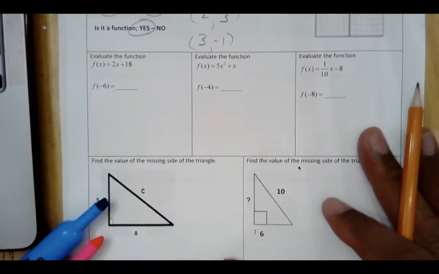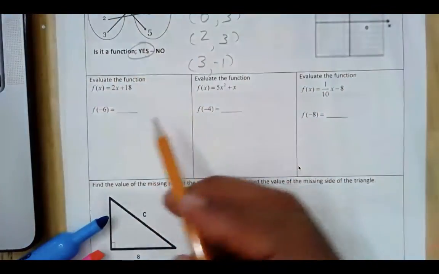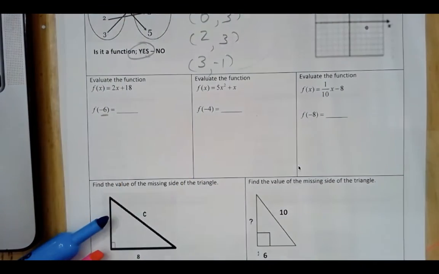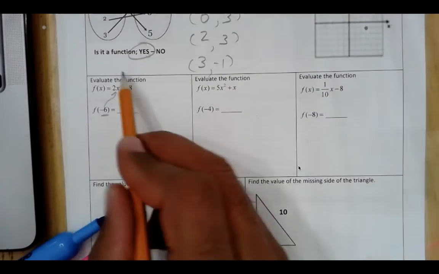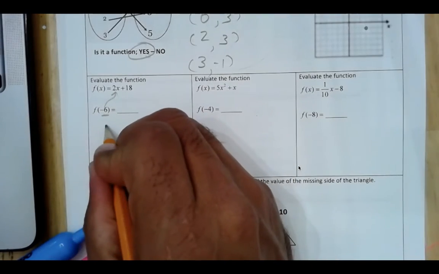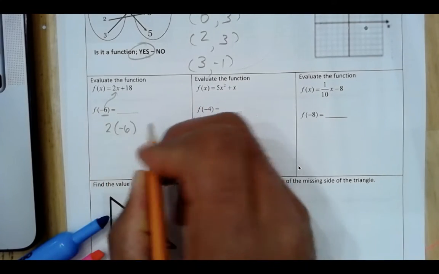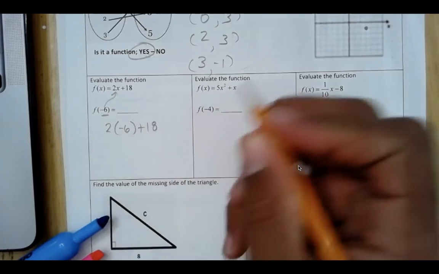All right, so now evaluate. Remember, evaluate, all we're doing is plugging in the input that you're given into the x of the function. So I'm going to plug in 2 times -6 right there, and then simplify that.